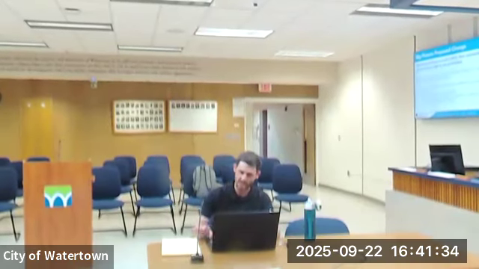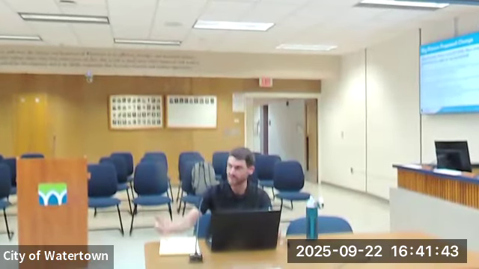So big picture, before we get started into talking a little bit more about these, one of the purposes of this rewrite is that the existing code has a lot of conditional uses. And we understand that one of the goals is to reduce the number of conditional uses. And so we also know that state law has changed where we need to have substantive evidence, fact-based analysis to deny a conditional use permit at this point in time. That's pretty difficult to get to that point.